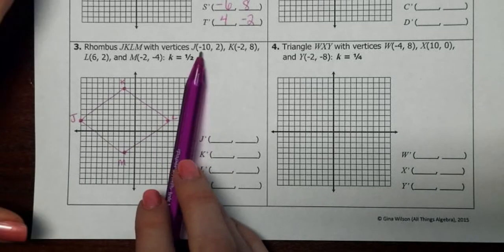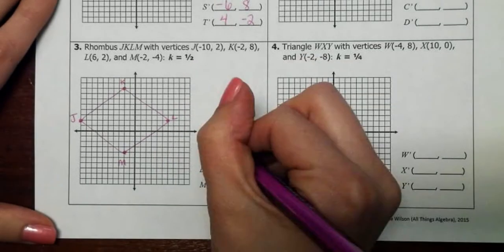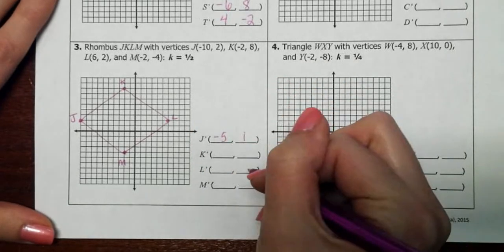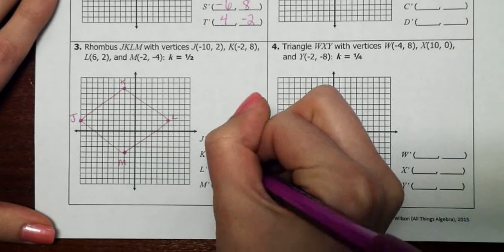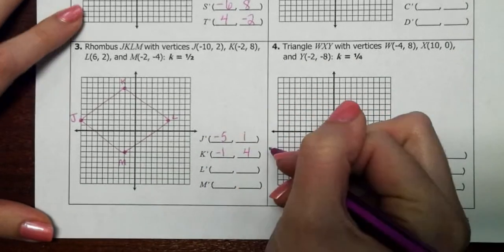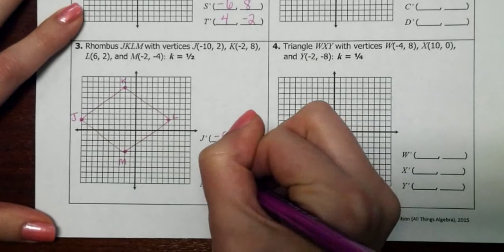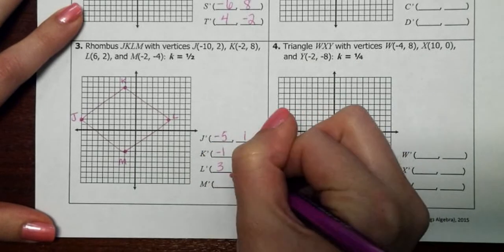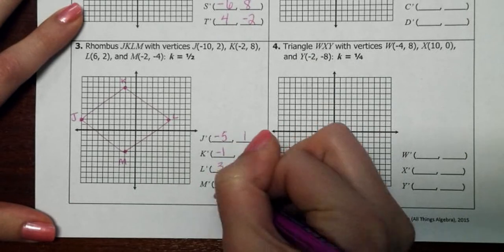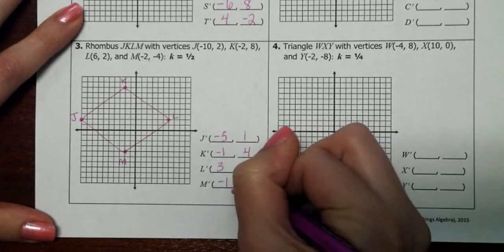So -10 divided by 2 is -5. 2 divided by 2 is 1. -2 divided by 2 is -1. 8 divided by 2 is 4. 6 divided by 2 is 3. 2 divided by 2 is 1. -2 divided by 2 is -1. And -4 divided by 2 is -2. So go ahead and plot those.